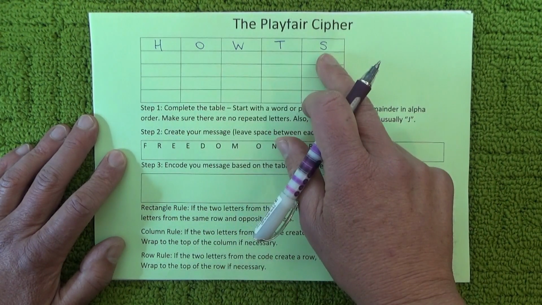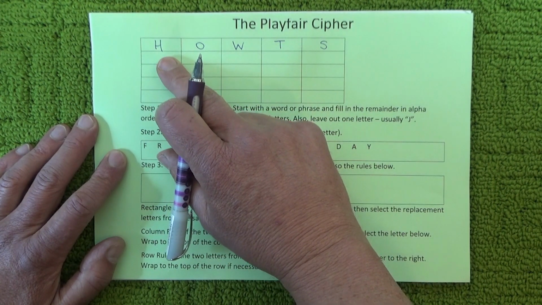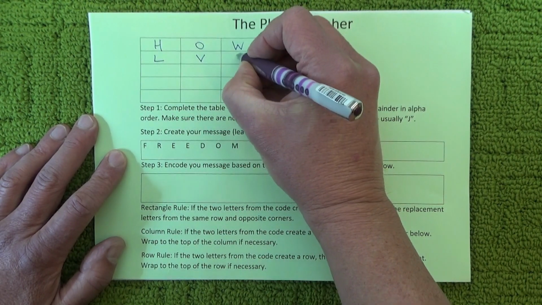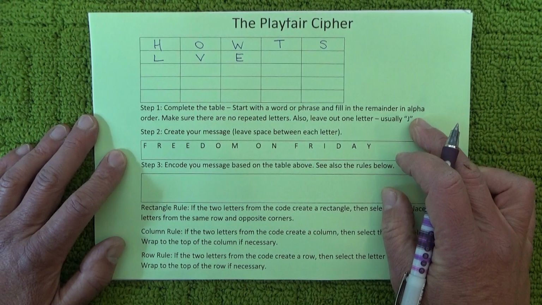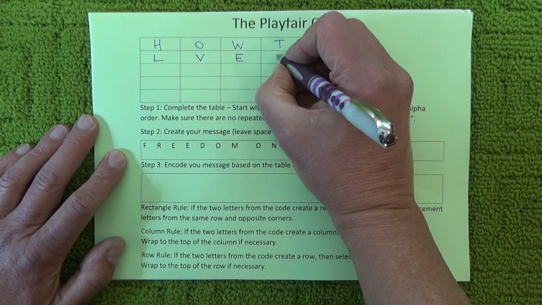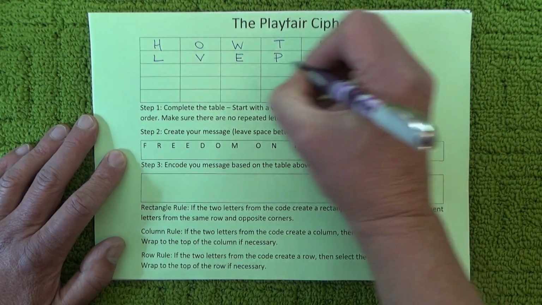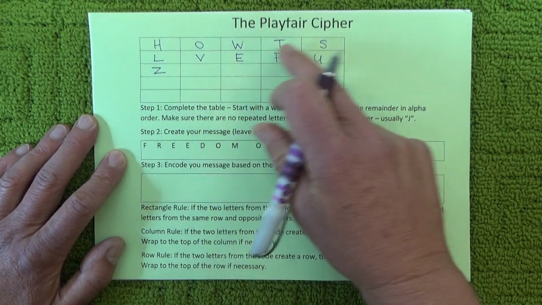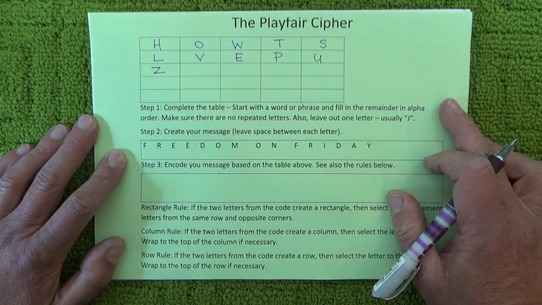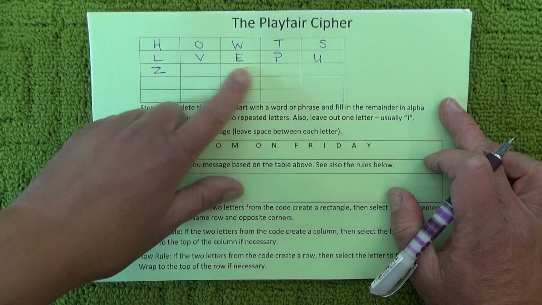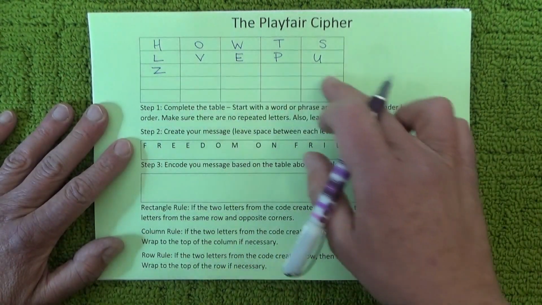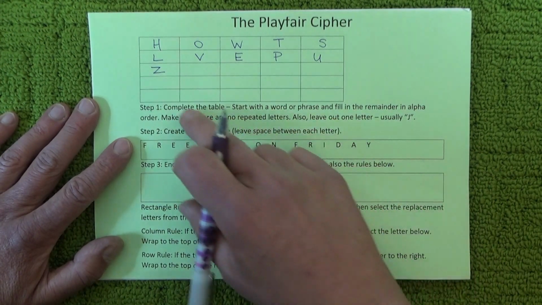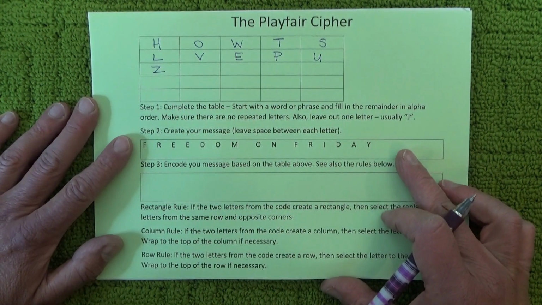Now the O of solve has already been used, so I'll move on to the L, the V, and the E for solve, and then puzzles, P-U-Z, but I've already used the Z, the L, and the E, and the S, so that's the end of how to solve puzzles. And then for the rest of the table, I just fill it in with the rest of the alphabet in alphabetical order.